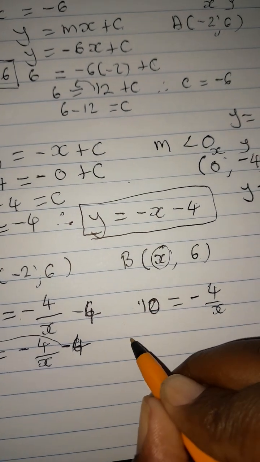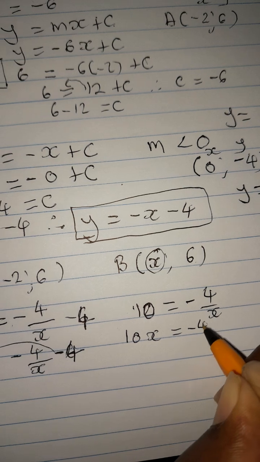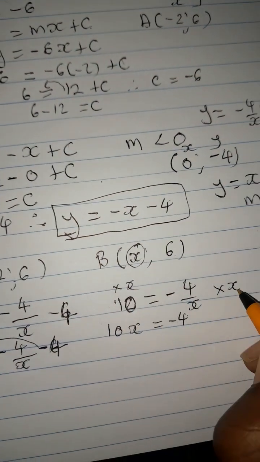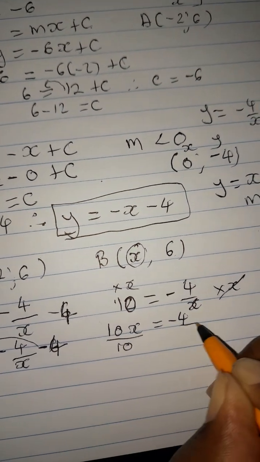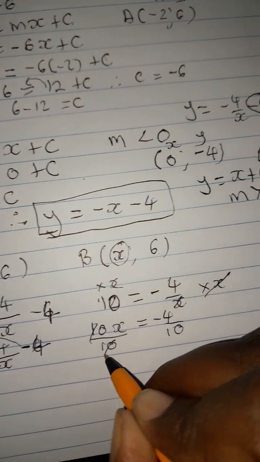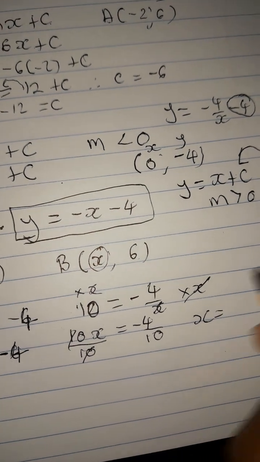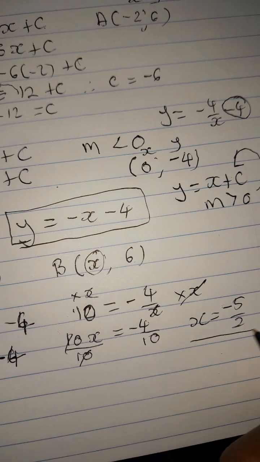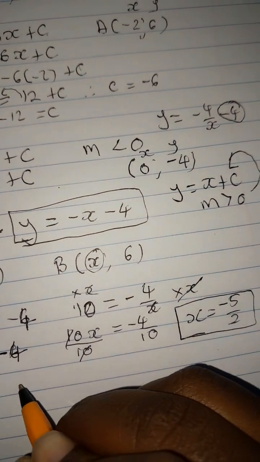So multiply both sides by x, you are going to have 10x, which is equal to negative 4. Remember, if you multiply by x here, you also multiply by x. This and this, they cancel. Divide everything by 10. Then what is negative 4 all over 10? Yes, that will be negative 2 all over 5. Our x is negative 2 all over 5.